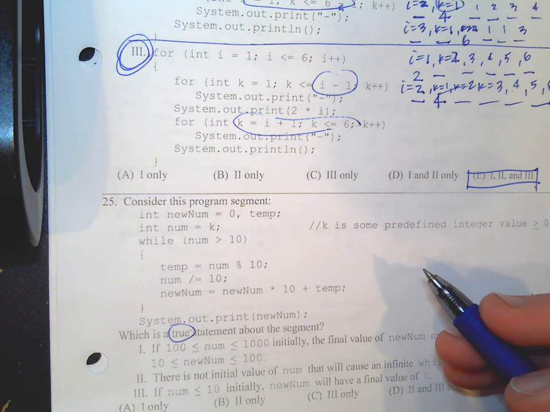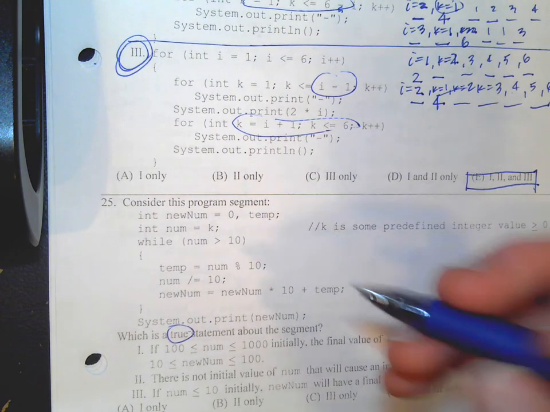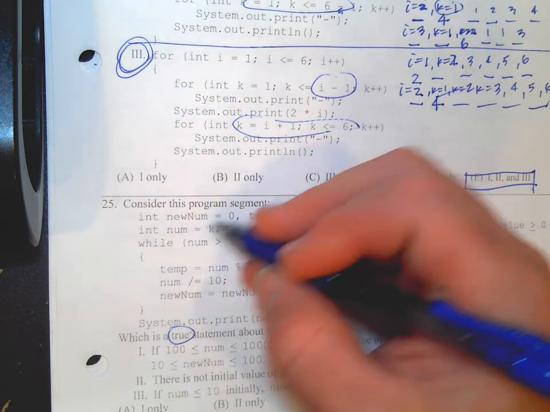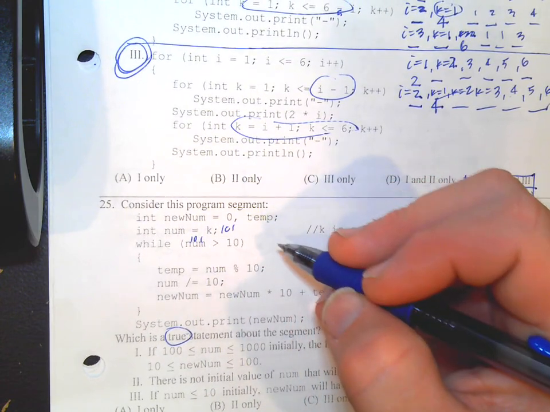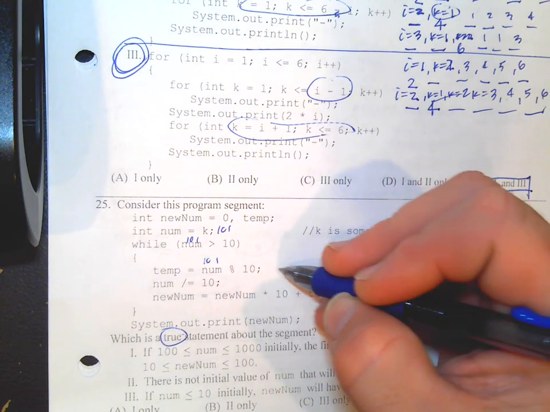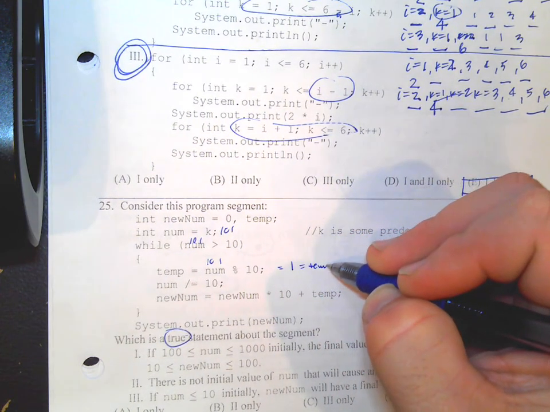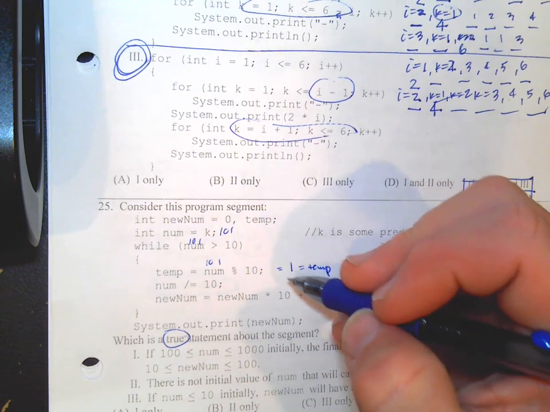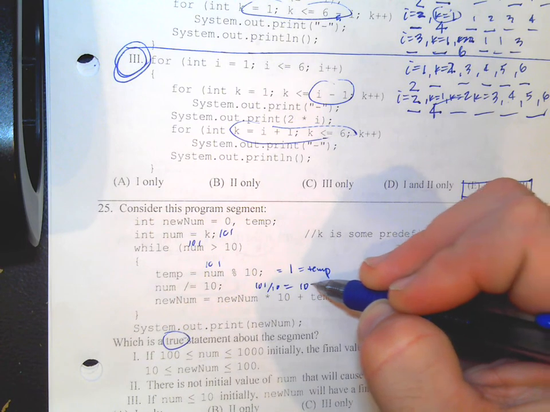I don't know. Let's just try it. It's between 100 and 1,000. I'm going to do 101. So 101 is greater than 10. Temp is going to equal 101 modulus 10, which is going to give you 1. So that's going to be your temp. And then num is going to equal 101 divided by 10, which is going to give you 10.